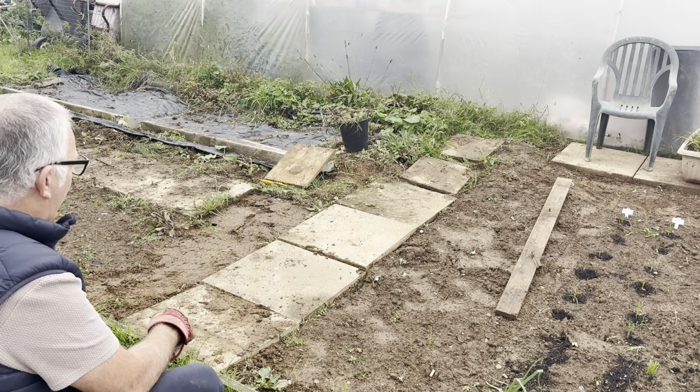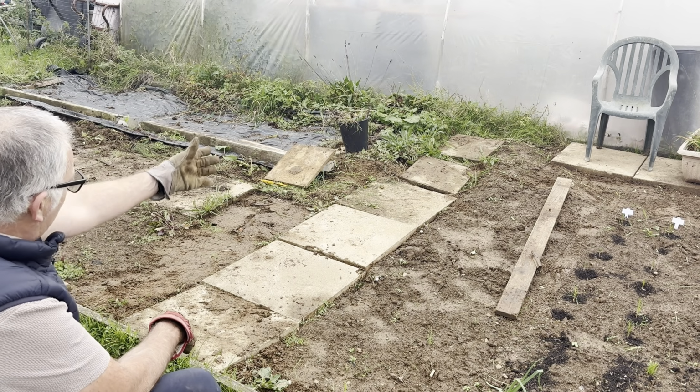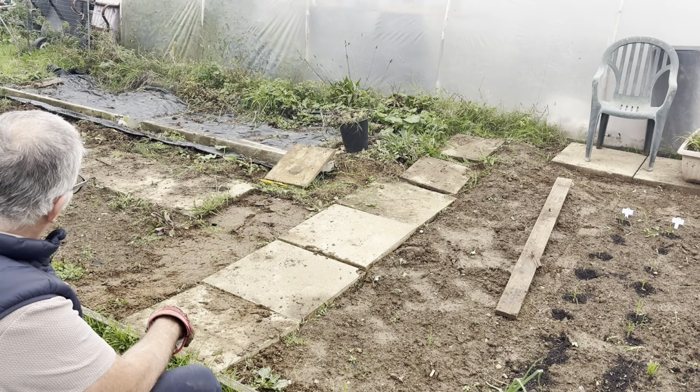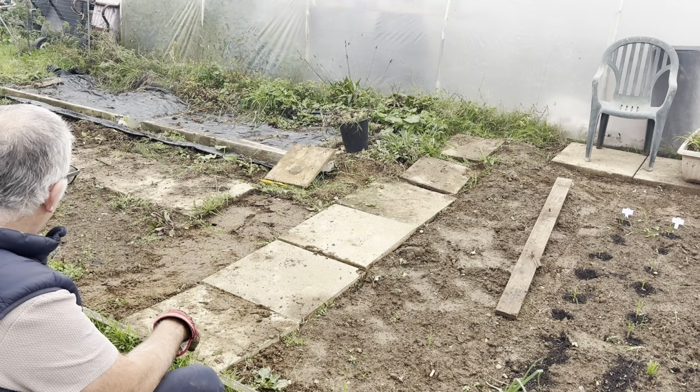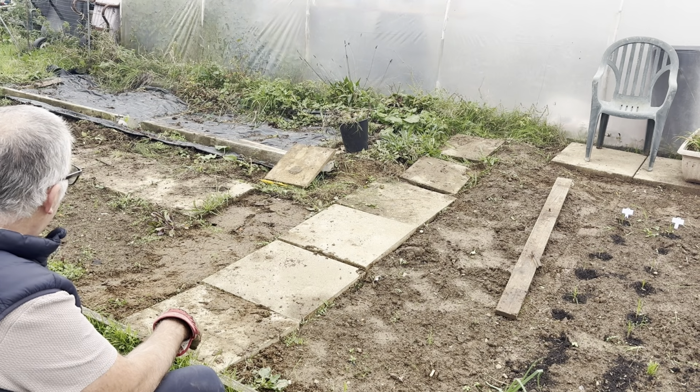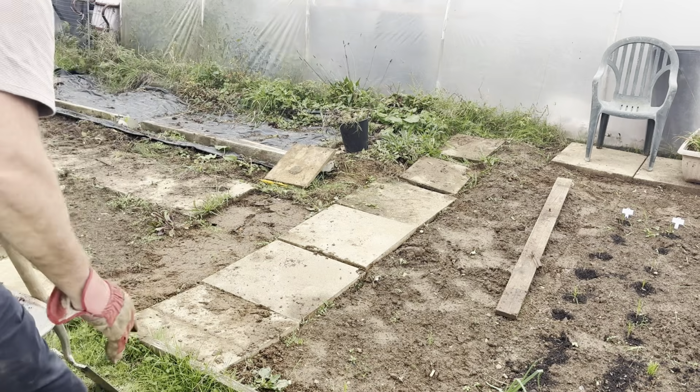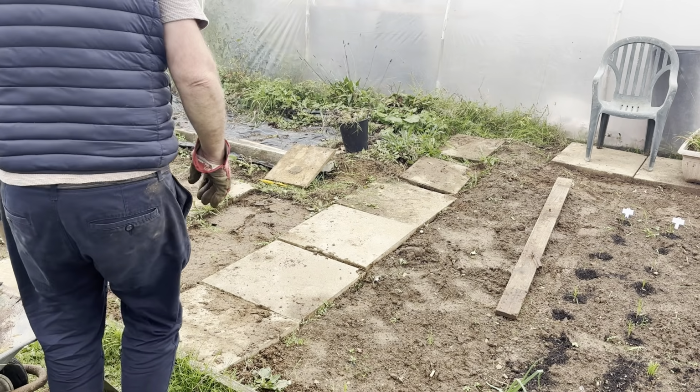So we need to level it off, but now we're going across, we're going to go down, and then some smaller paths across. So that's looking good already. This is just a rough layout.